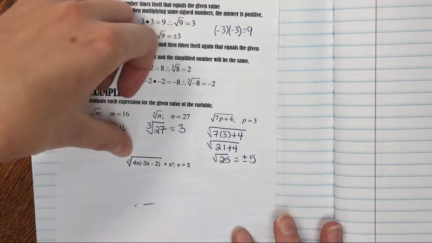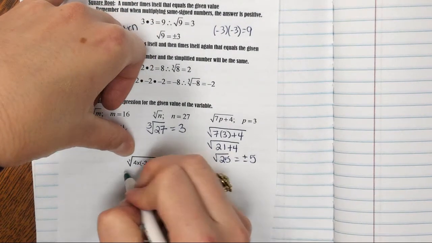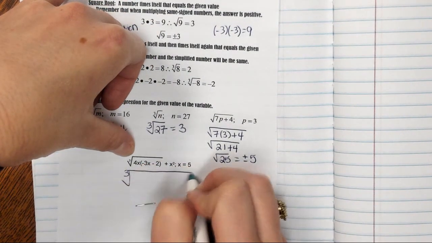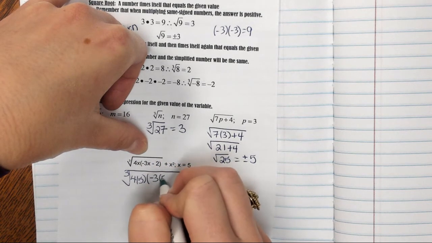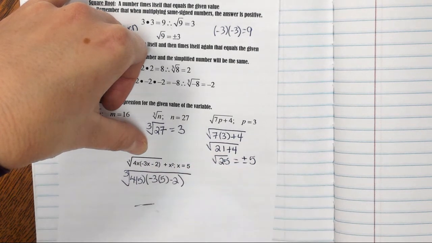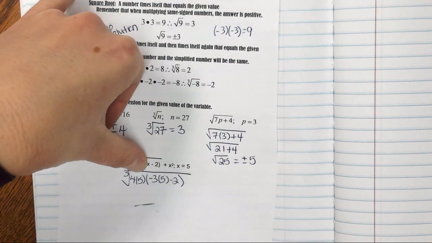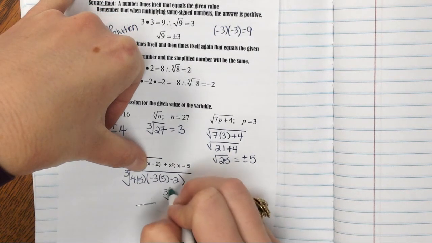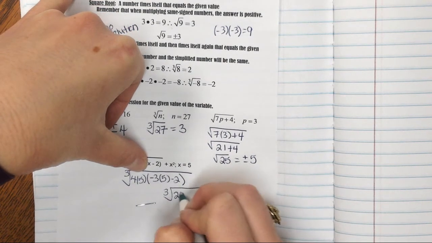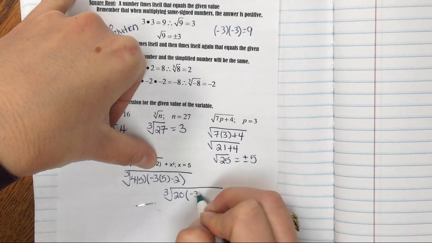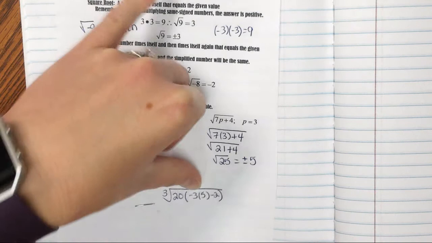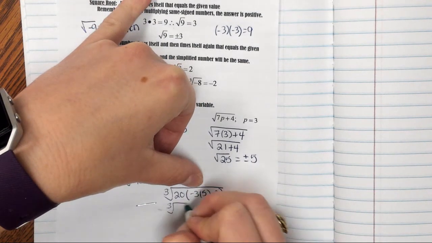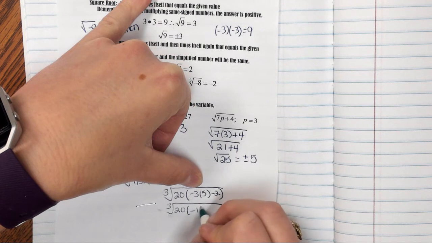Last example, I'm going to plug in 5 for x. I have the cube root of 4 times 5 minus 3 times 5 minus 2. Okay, 4 times 5 is 20. So I have the cube root of 20 times, in parentheses, negative 3 times 5 minus 2. Negative 3 times 5 is negative 15 minus 2.